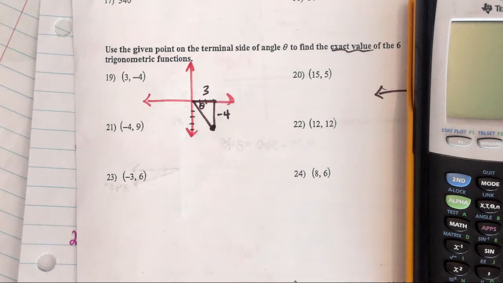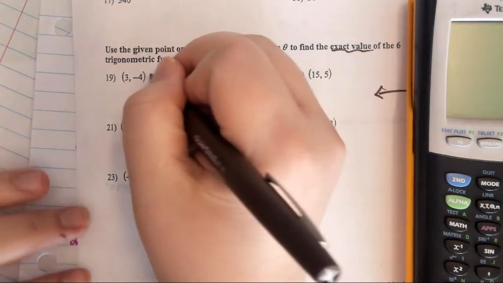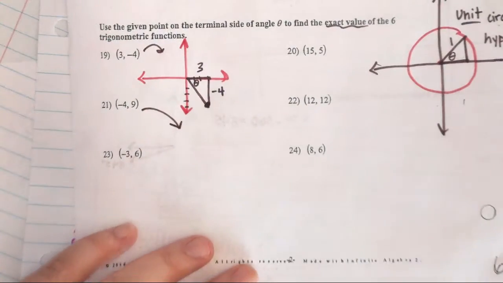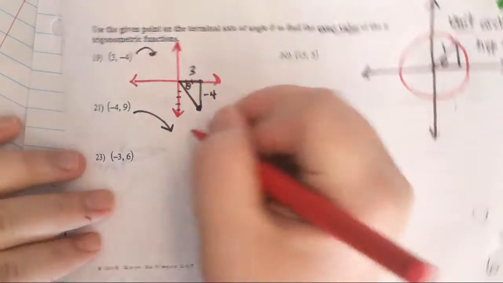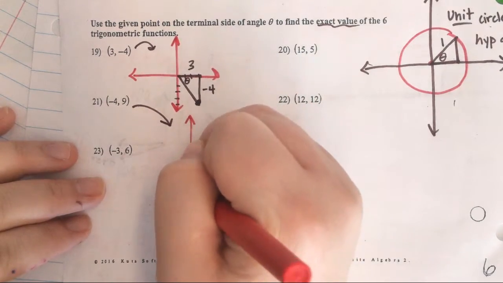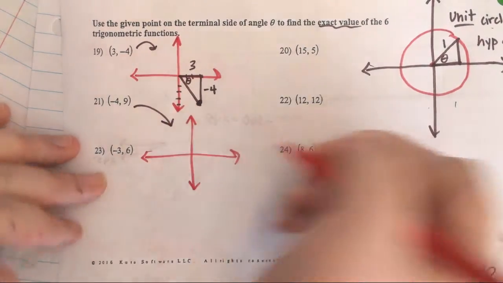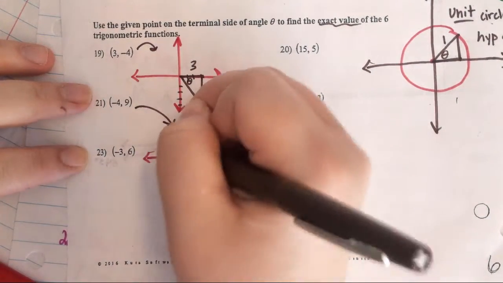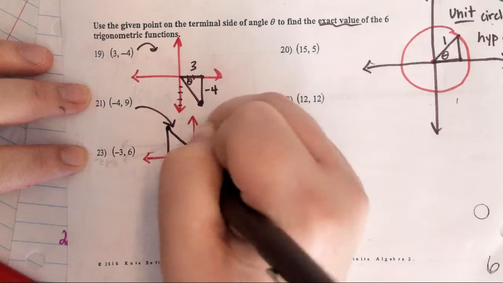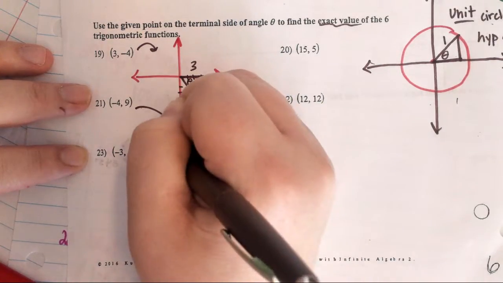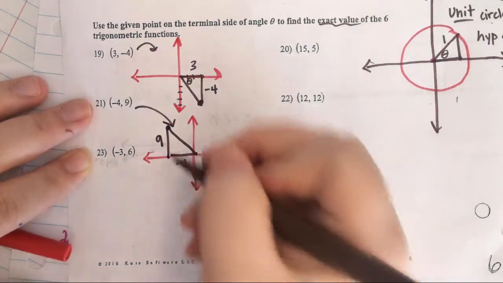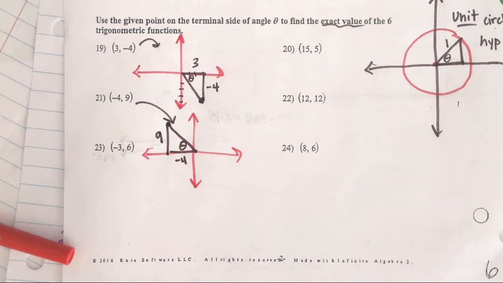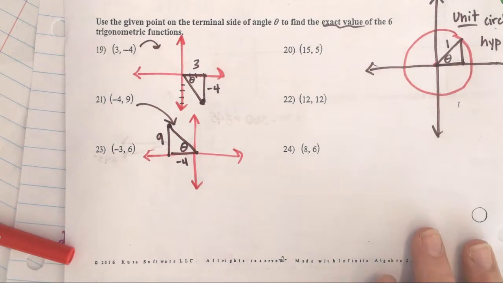So I'm going to do 19, 21, and 23. This is my picture for 19. I'm going to put my picture for 21 down here. I'm just going to draw my pictures first. On 21, they said to go to -4, 9. So I'm going to pretend that's here. We went back 4. We went up 9. I'm going to put that theta here. We'll come back and solve it in just a second and do all the things it asks for.